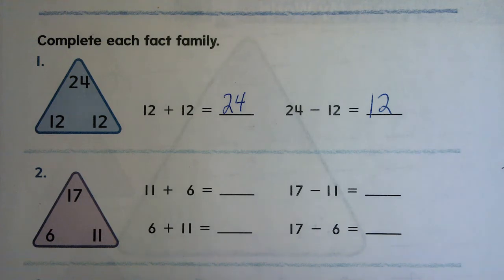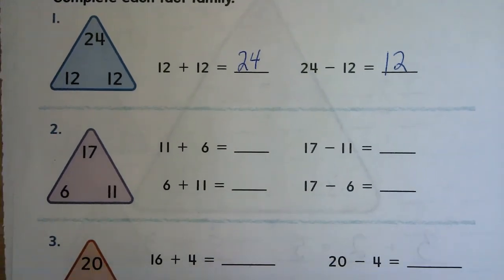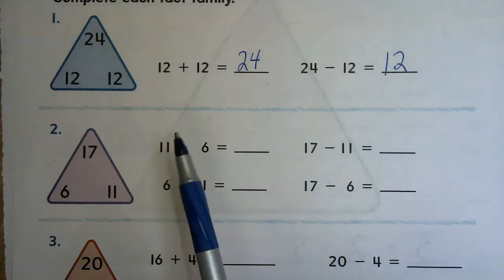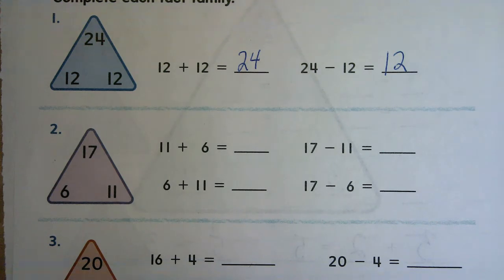Okay. I'm going to ask you to try number 2 on your own right now, and then we'll go over it together. So I'm going to ask you to pause your video, do these problems for number 2, and then press play, and we'll see if you got them correct.